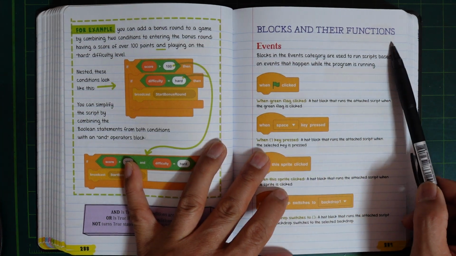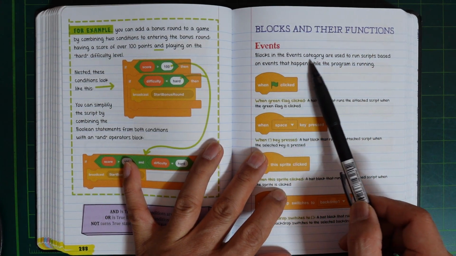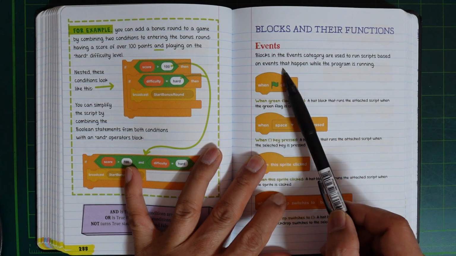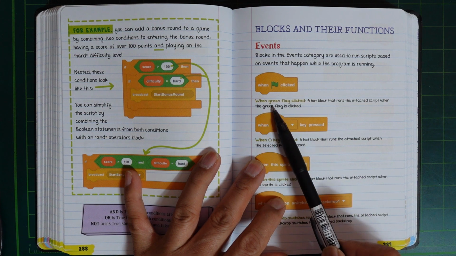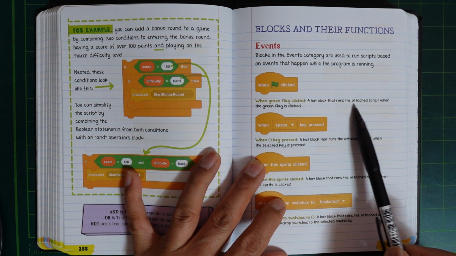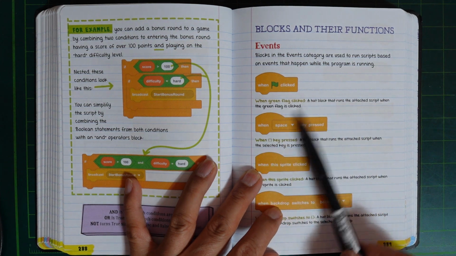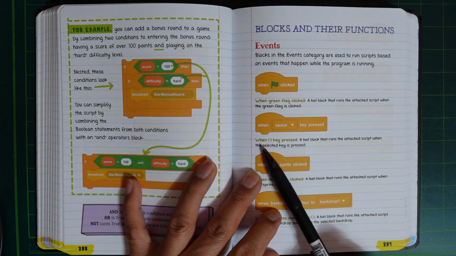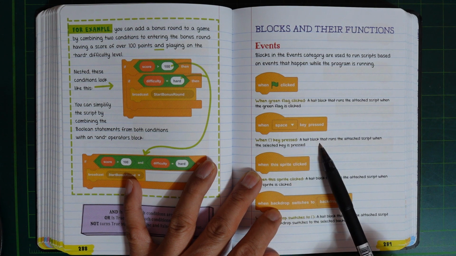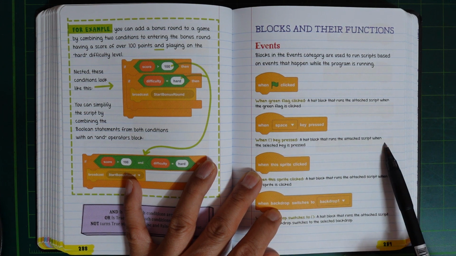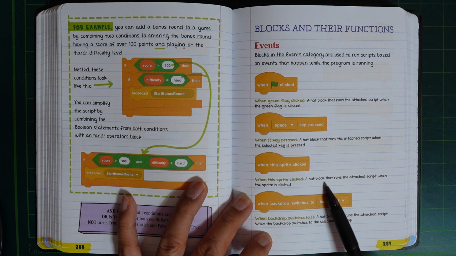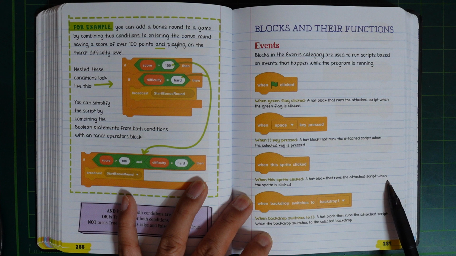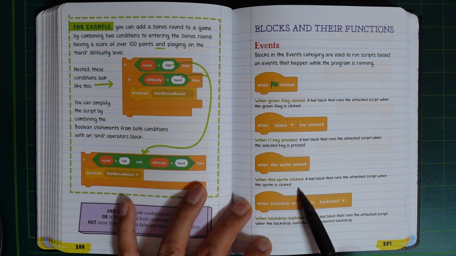Blocks and their functions. Event. Blocks in the event category are used to run scripts based on events that happen while the program is running. When green flag clicked, a head block that runs the attached script when the green flag is clicked. When space key pressed, a head block that runs the attached script when the selected key is pressed. When this sprite clicked, a head block that runs the attached script when the sprite is clicked.